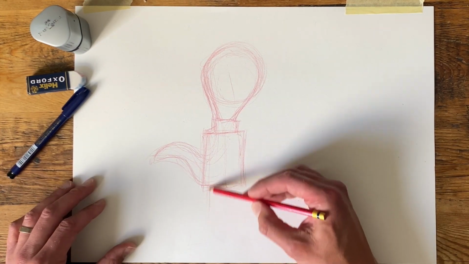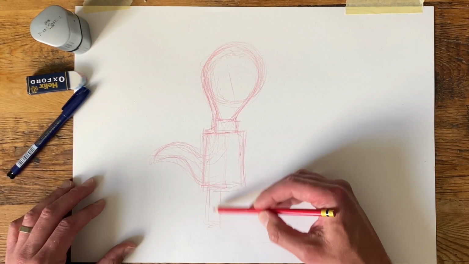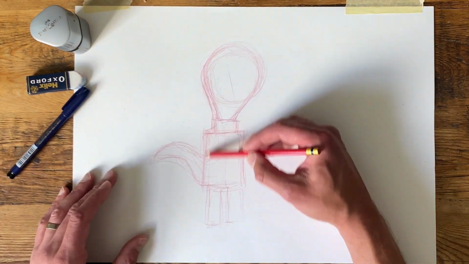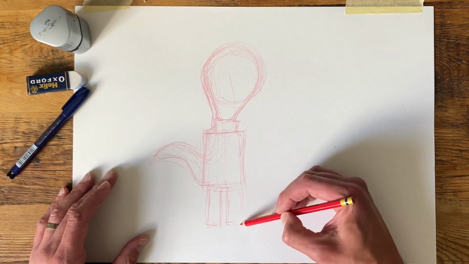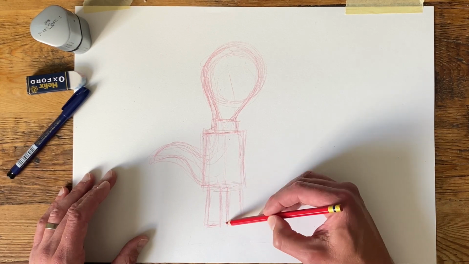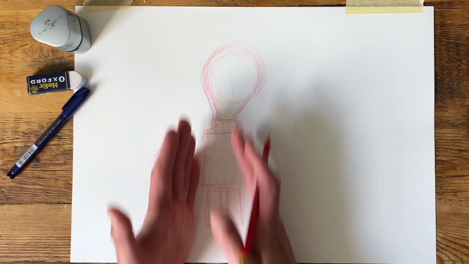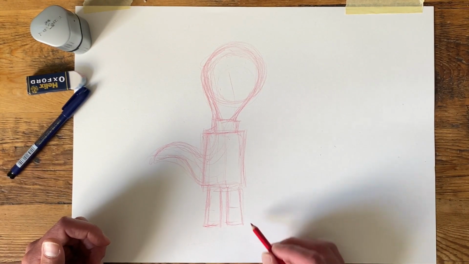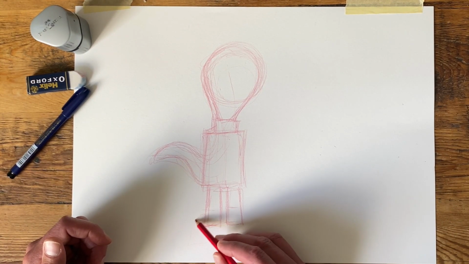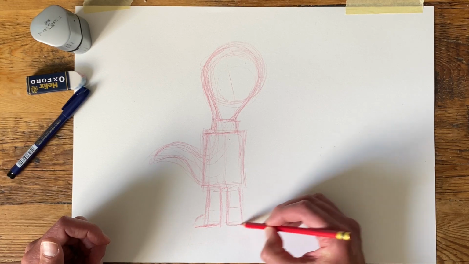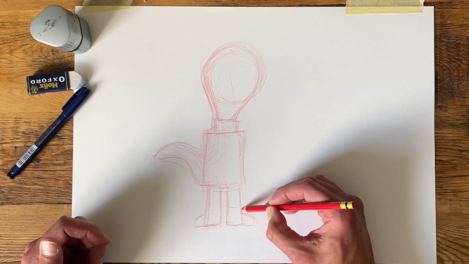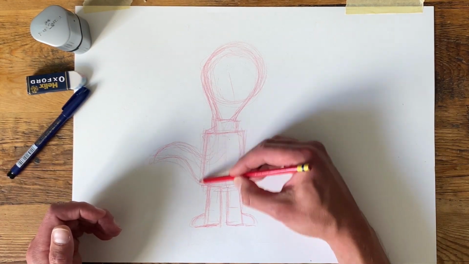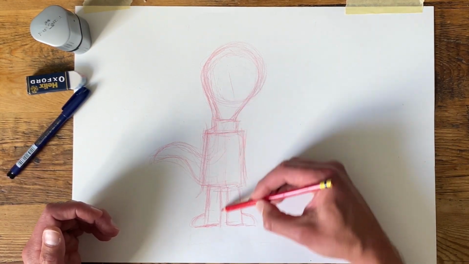I'm going to put two rectangles underneath the big rectangle. And I'm going to flare him at the bottom a little bit just to show a little bit of weight on him. And put some lines here. I think I'm going to give him some kind of boots. I'm not going to draw his feet like dinosaur feet, but you can do that if you'd like. So I'm just working out the shapes here.